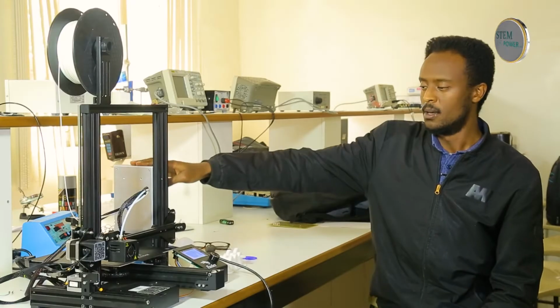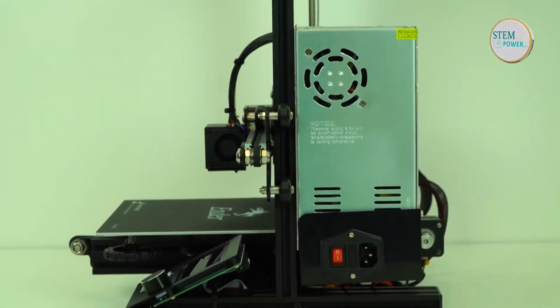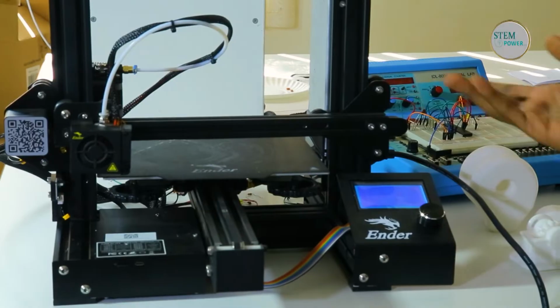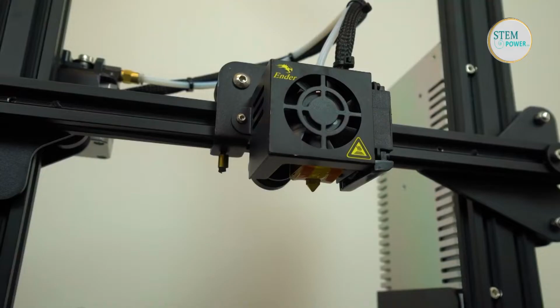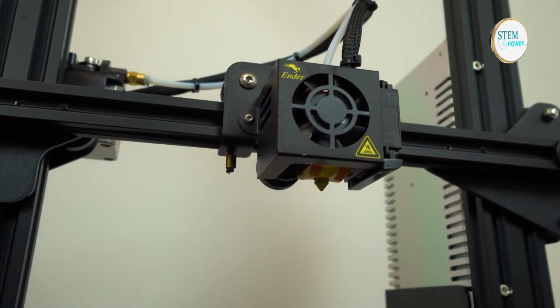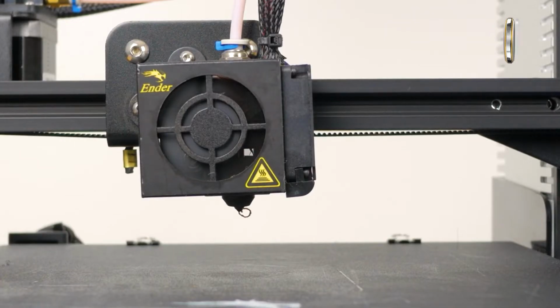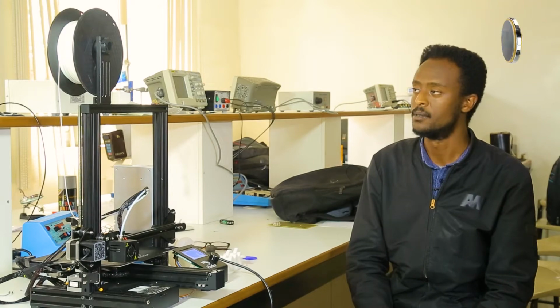It also has a power supply unit, a display, power cords and everything. The others are basic electronic components. So the main material that we use for 3D printing purposes is, as I said, the PLA plastic filament.